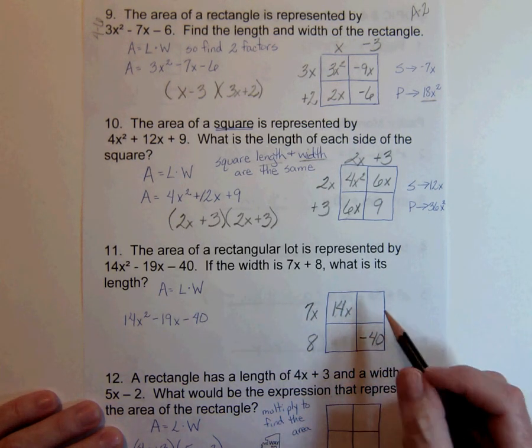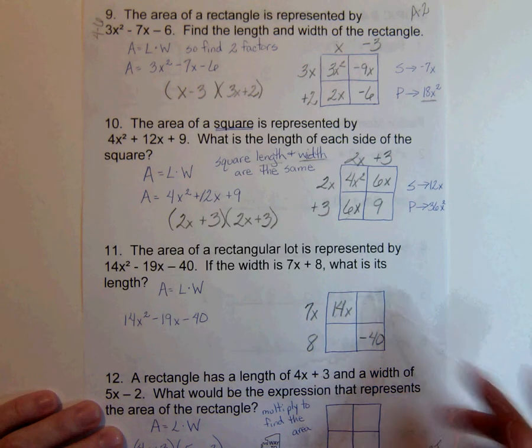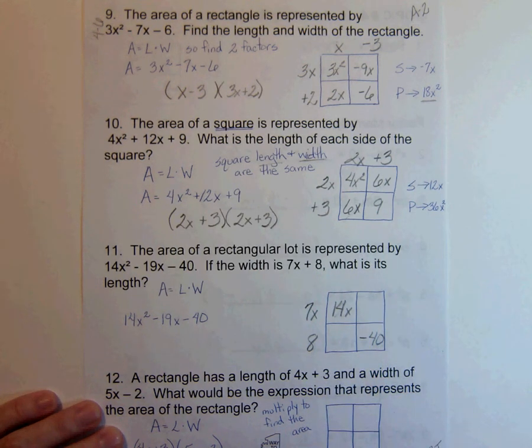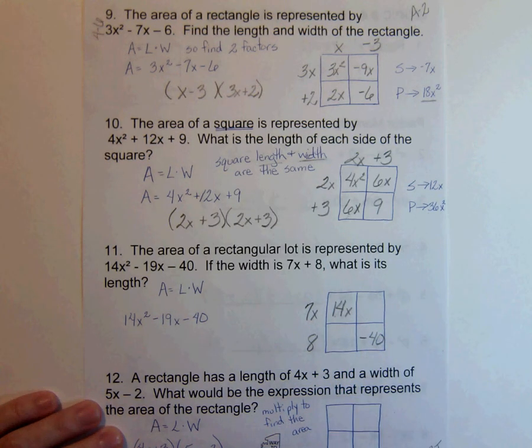So you're having to fill in your spaces here and here to figure out what this would be. I didn't figure out the product of 14 and 40. Let's see, that one's a big one. Or is it 14? Yeah, 14. So I'm multiplying. 14 times 40 is 560. Whoa, that one's a big one.